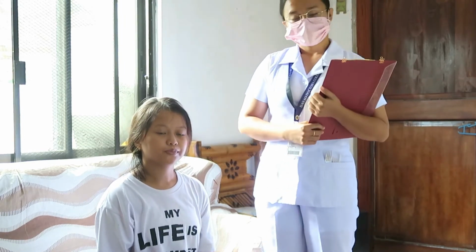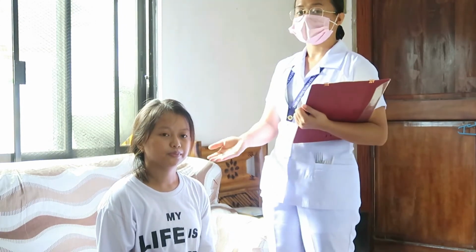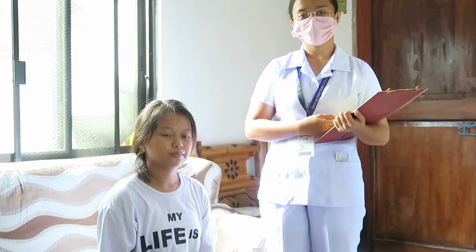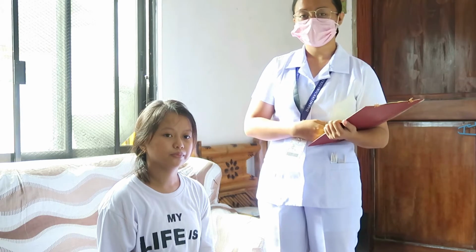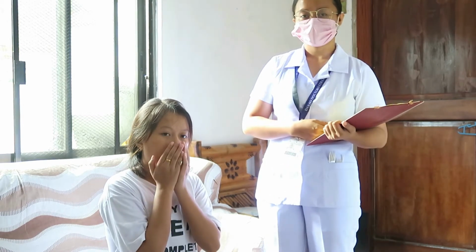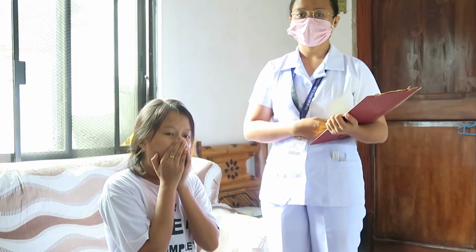Next is to explain the procedure to the client and how he or she can participate during the assessment. This is to gain the patient's cooperation and also provide the client the opportunity to clarify, ask, or raise any concern.